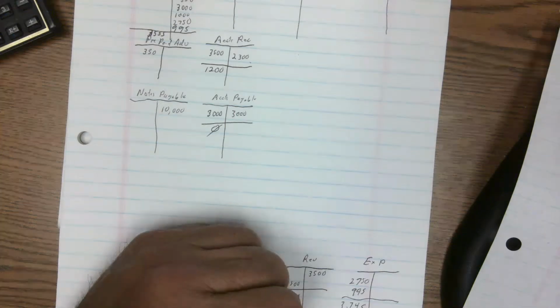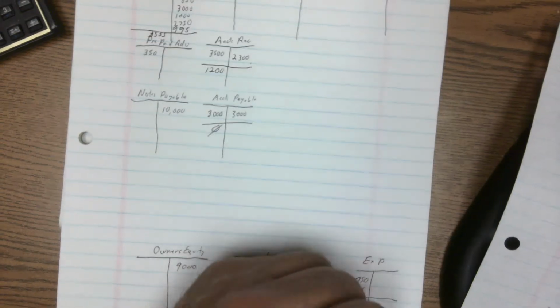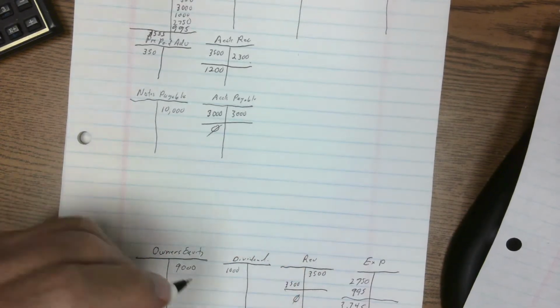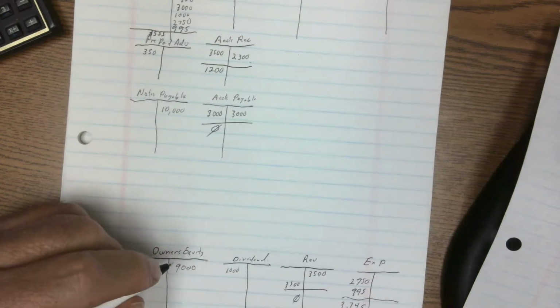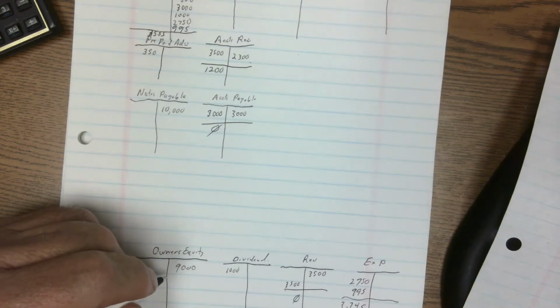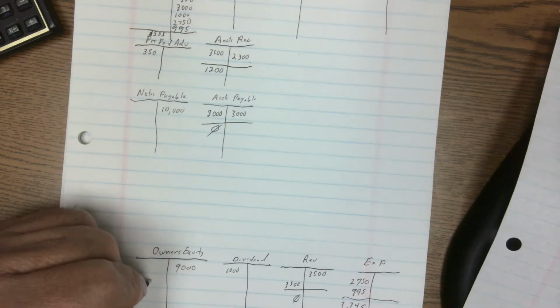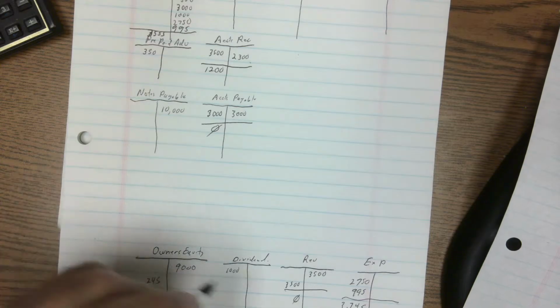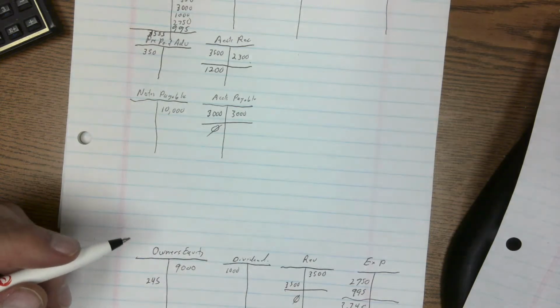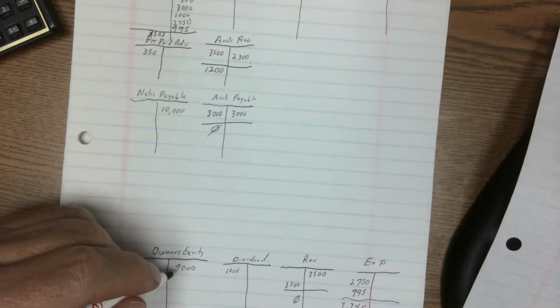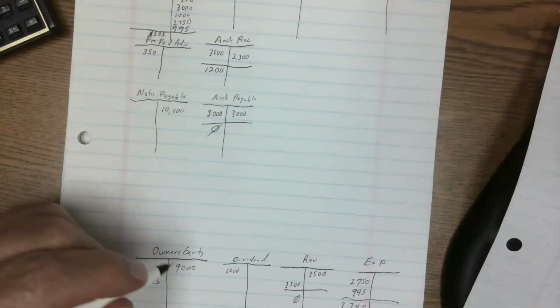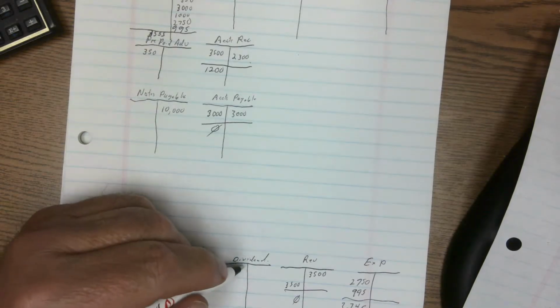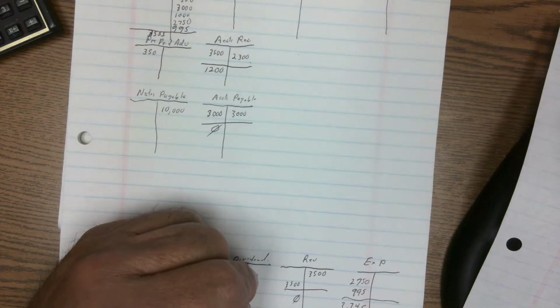That gets us to 0. These net out over to here to the owner's equity as a minus 245. So we lost $245 this month. And so that decreases our owner's equity. We also paid the dividend, so we get rid of that.